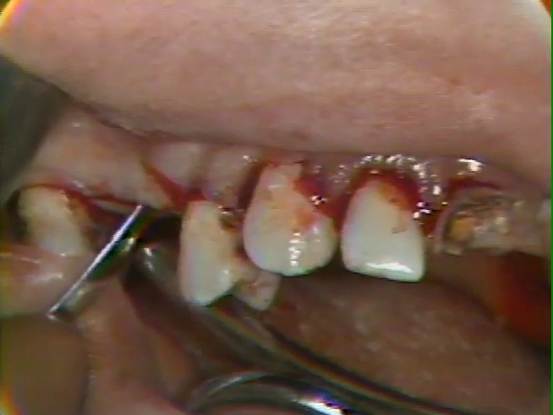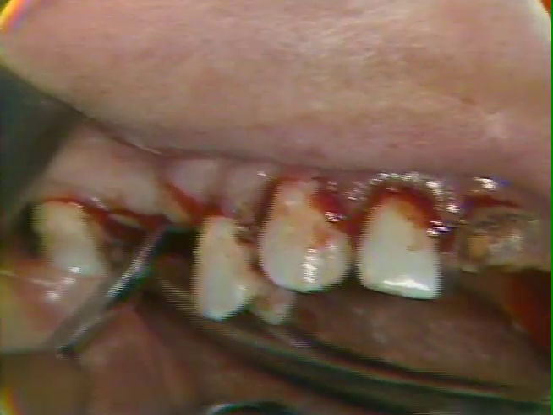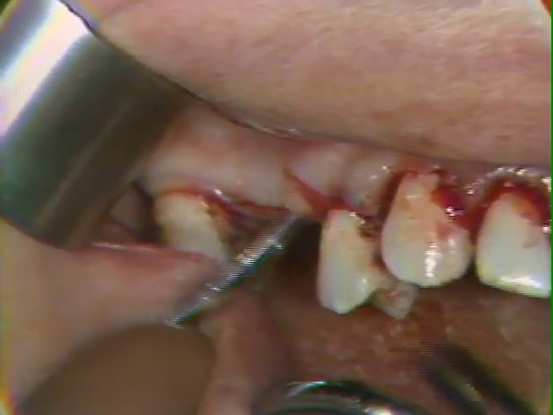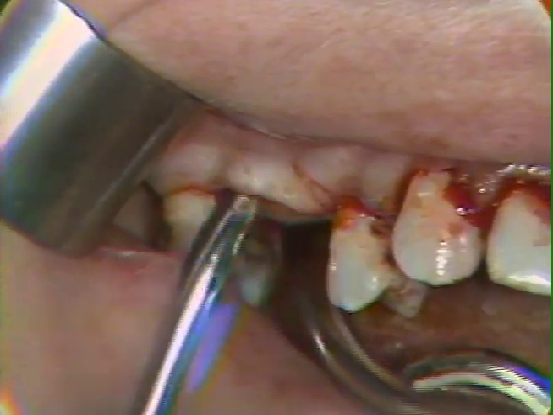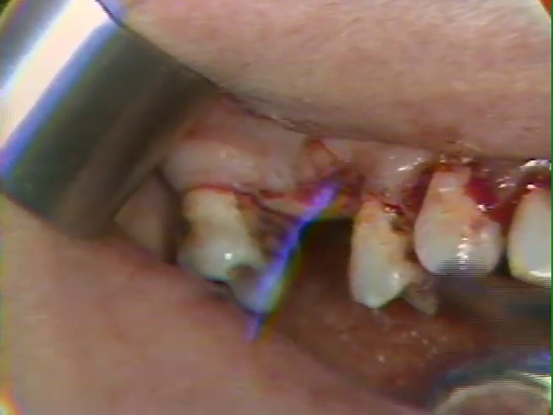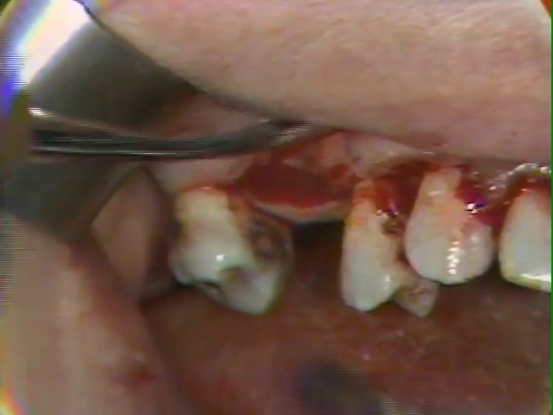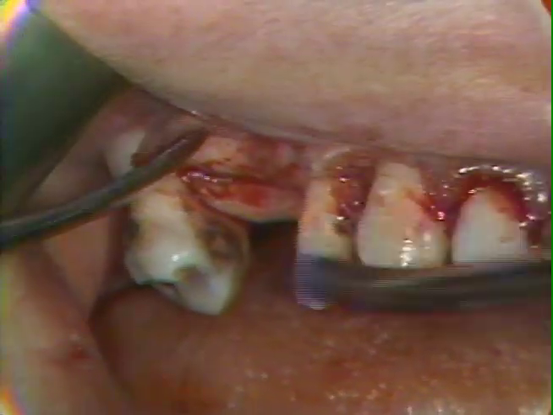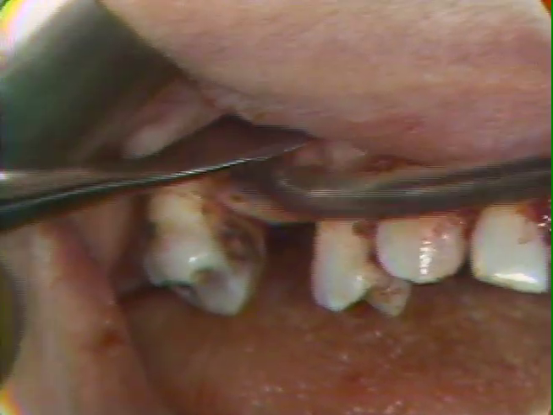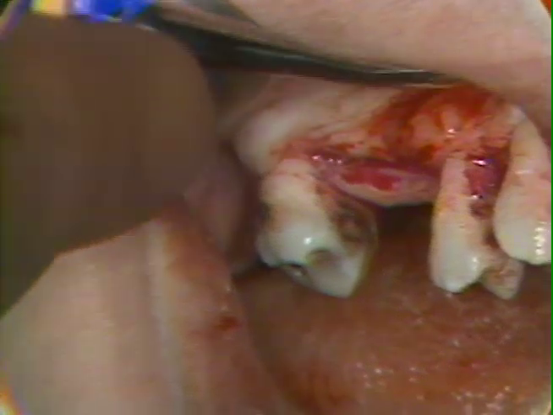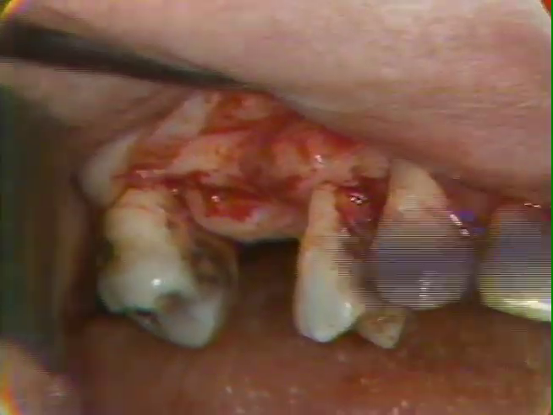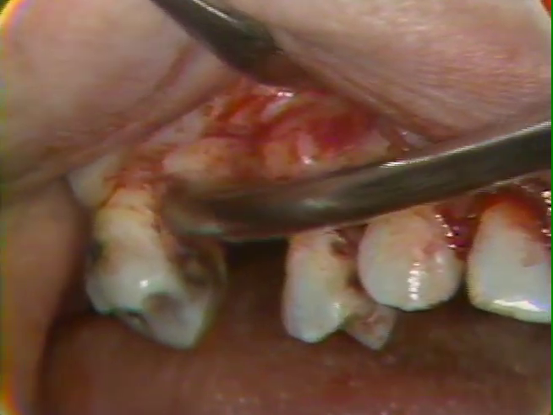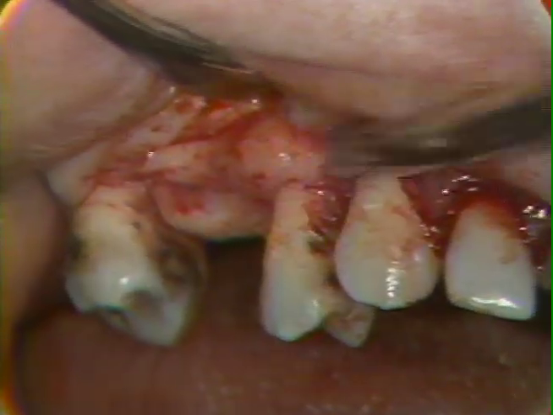Start the flap around the concavities, not over the convexities. If you start over the concavities, you're more apt to be able to strip the periosteum away and not tear it. Whereas if you start on the convexities, it's apt to remain adherent in the valleys that are there. Now, as the flap starts to be reflected, we have a pretty good view of the contour of that buccal plate, how prominent and heavy this bone is.